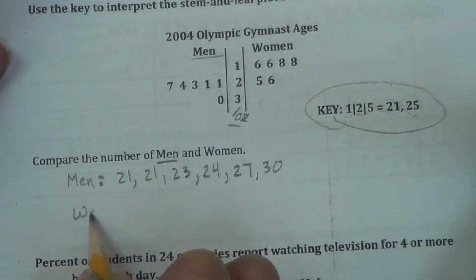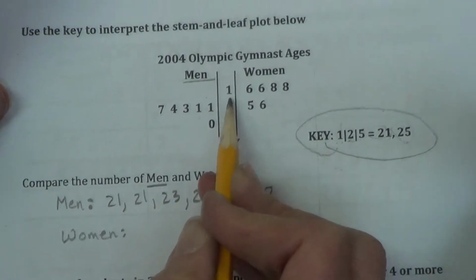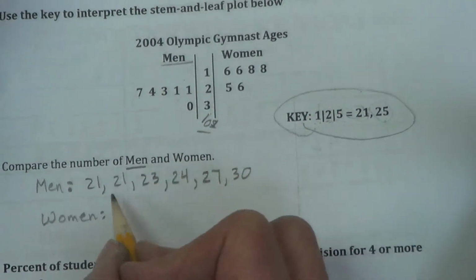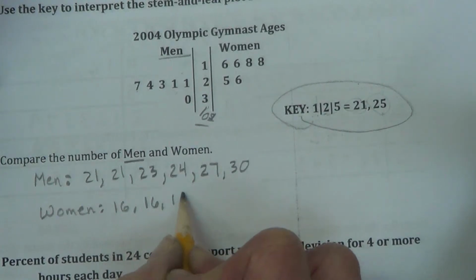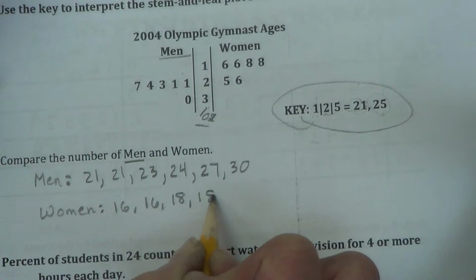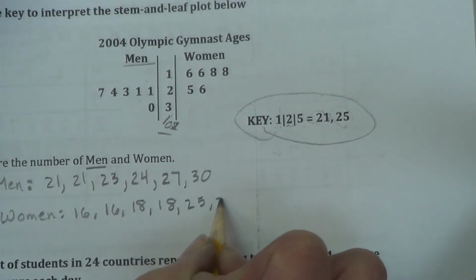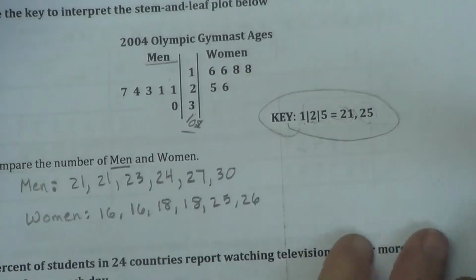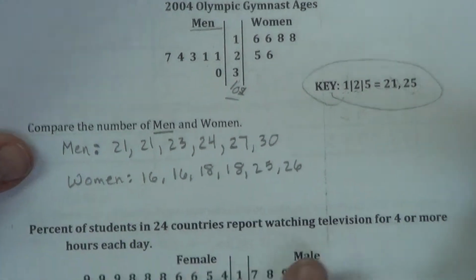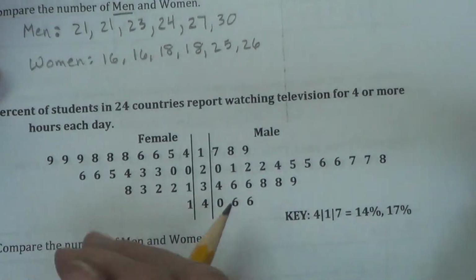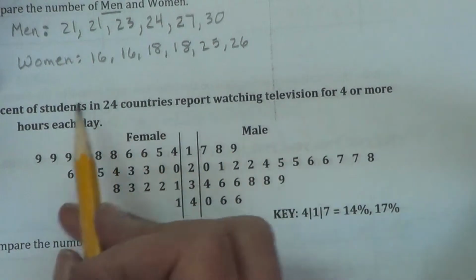The women, I think you'll have no problem reading. The first one would be 16. So we have 16, 16, 18, 18, 25, 26. And there's none in the 30s for the women. There's nothing listed there.